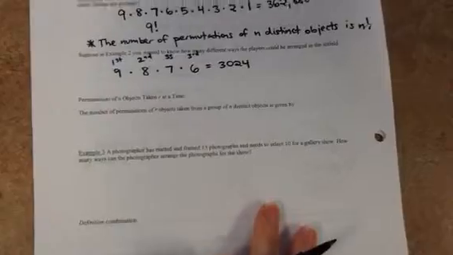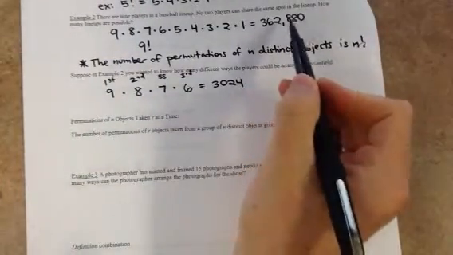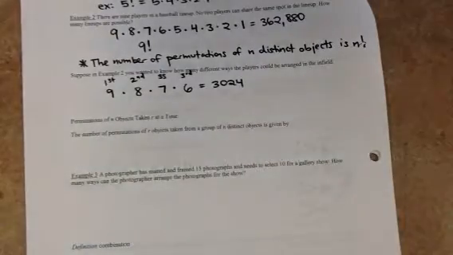Now remember, there are 9 players. We haven't given them all a position yet. We're just arranging 4 of those 9 players into the first 4 positions. All right, so what we're trying to figure out here, and this part gets a little bit tricky. Look at this original number up here, this 362,880. That's the number of ways that we can arrange all of the players.